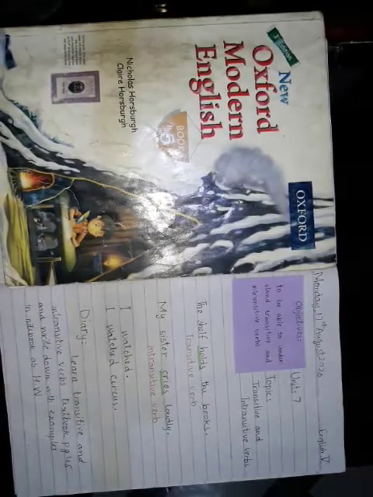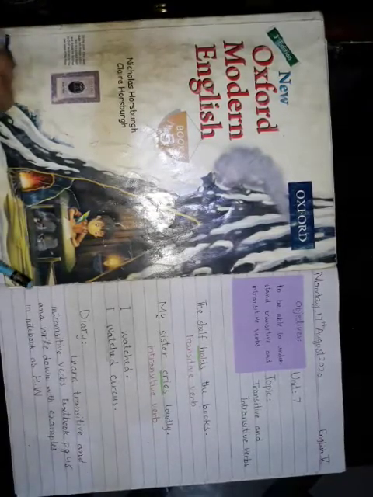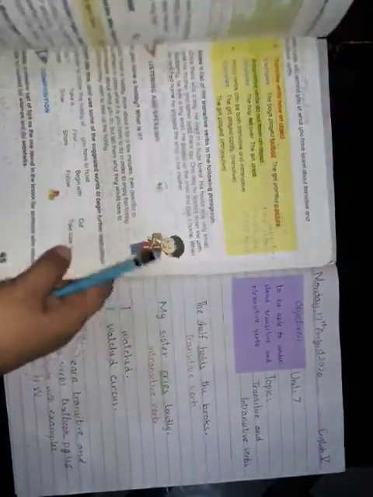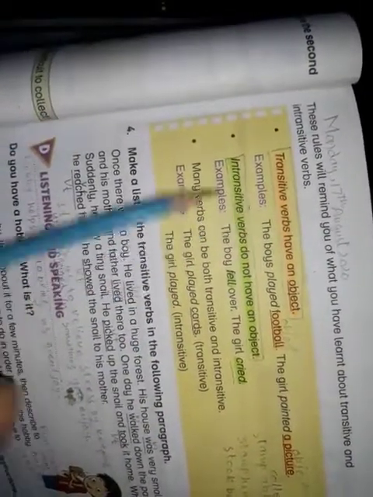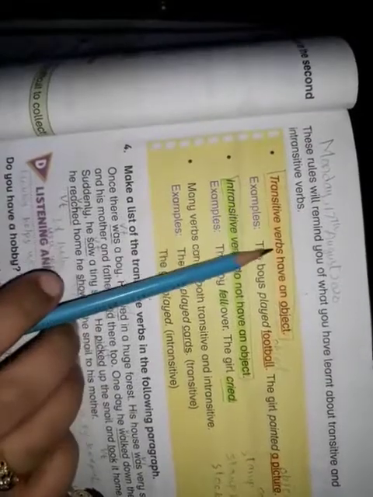Now let's take out textbook page number 45. Alright, textbook page number 45, you see. Please write down the date at the top of the page, Monday 17th August 2020. First, transitive verb. Let's take a closer look. Alright, you see this yellow box, right? Transitive verbs. Please highlight the definitions on your textbook, page number 45. Transitive verbs have an object, right? An object is a thing, right?